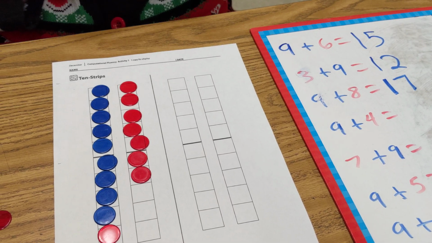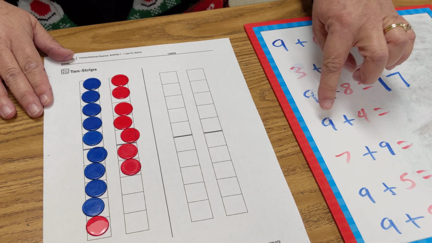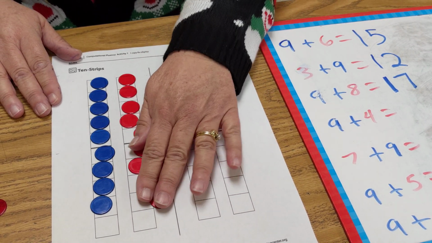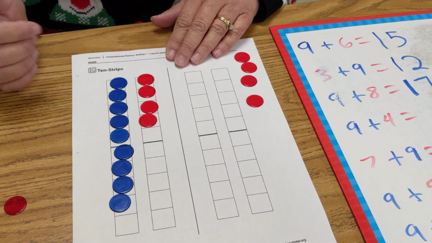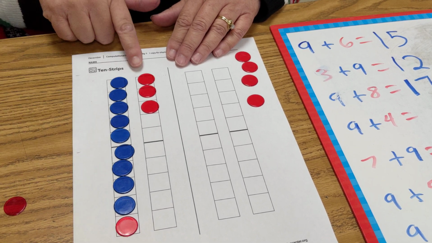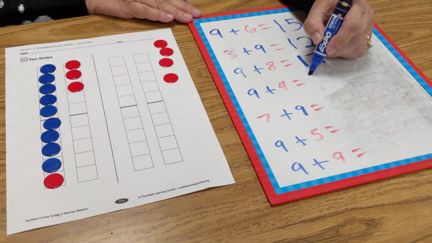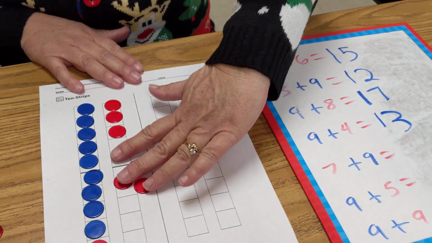If you can get into the habit of always borrowing 1 from the add-in to make this 10, it's going to help you a lot, and you're going to get really fast at math. So here's 9 plus 4. Let's bring this one down to make it 10. And so you can see that 10 and 3, it's 13. Okay, let's try it a couple more times.